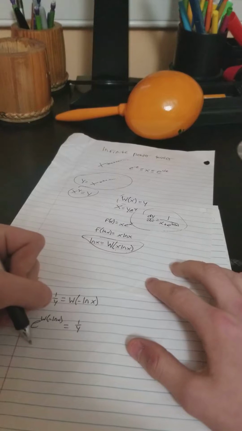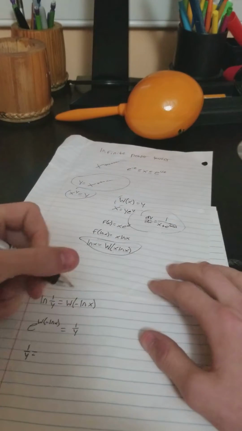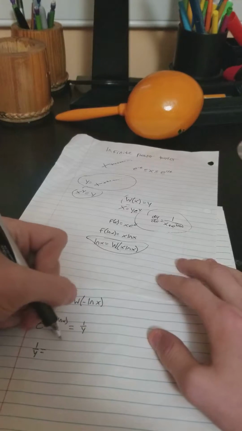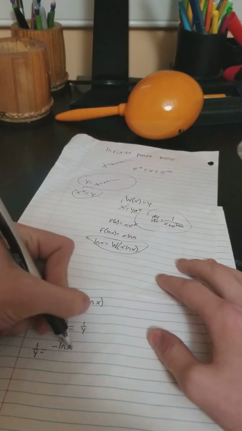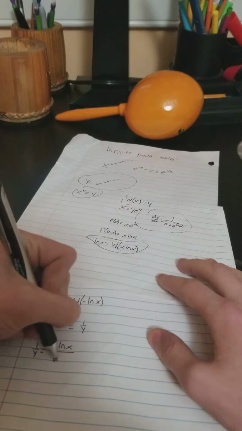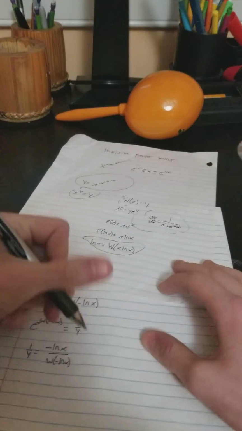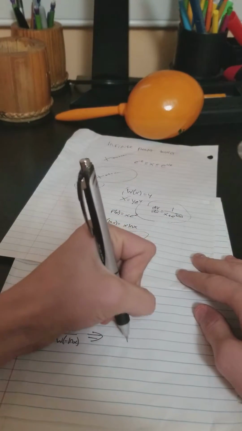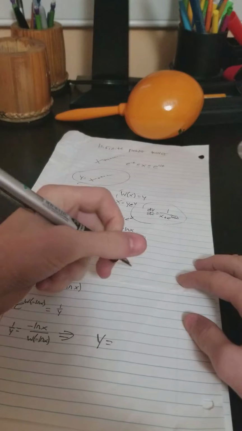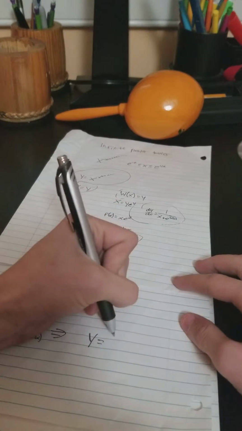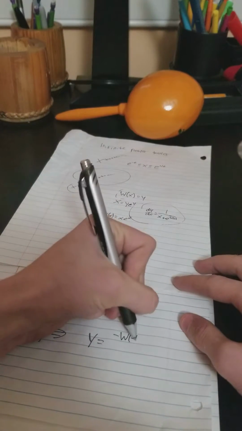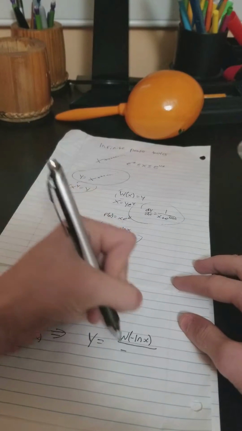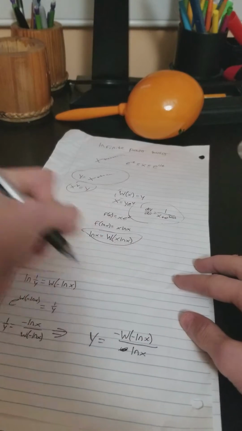So what that means is 1 over y is equal to negative natural log of x over the W of negative natural log of x, which means that y is equal to negative W of negative natural log of x over the negative natural log of x.